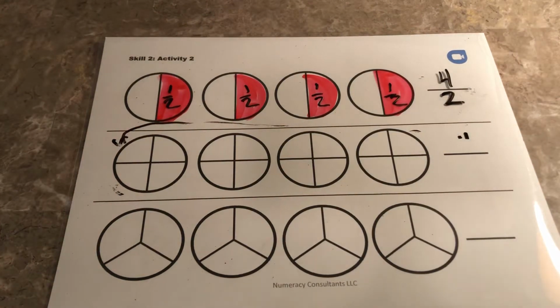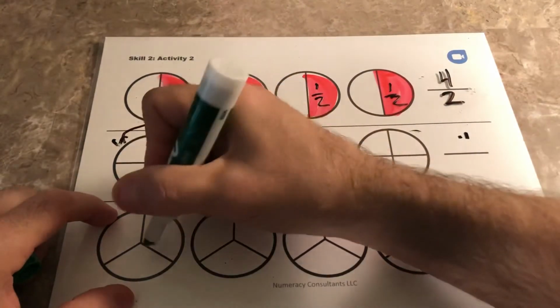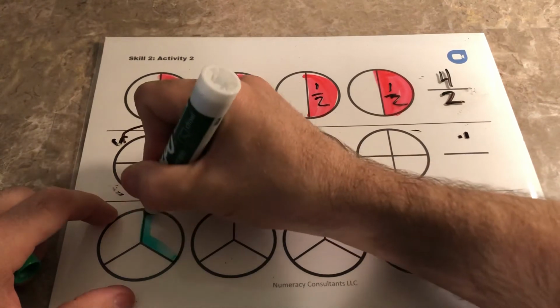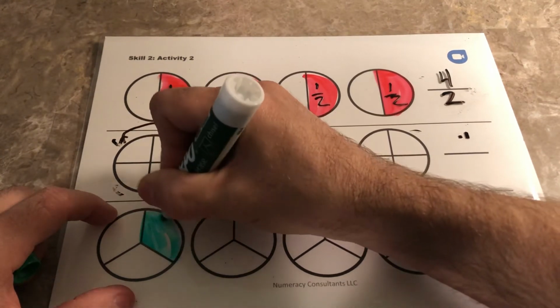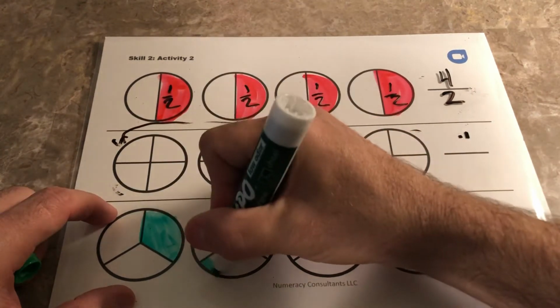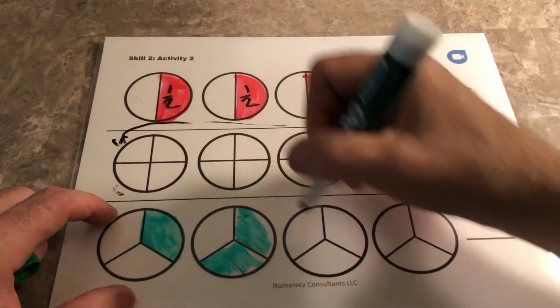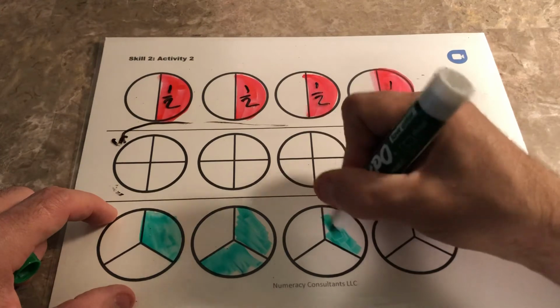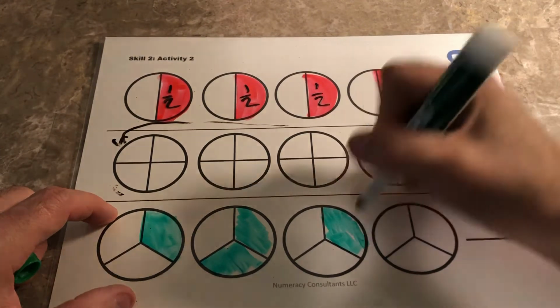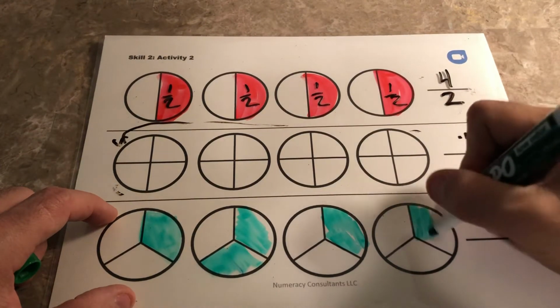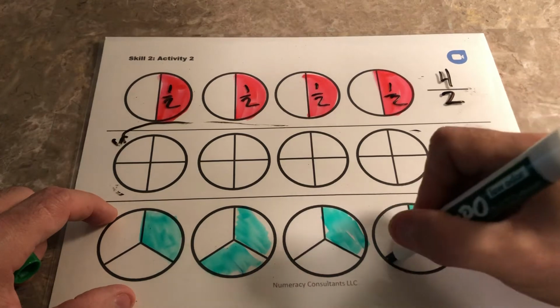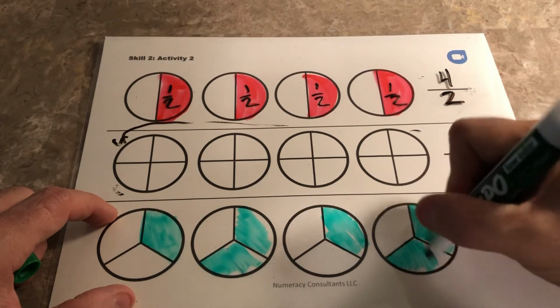And then you can go for the third set now, or the third numbers. You can say, okay, go ahead and color in, say, 1 right here. And then maybe say, go ahead and color in 2 right here. And then go ahead and color in 1 here. And then go ahead and color in 2 here.